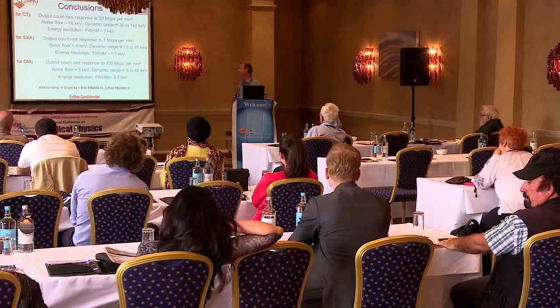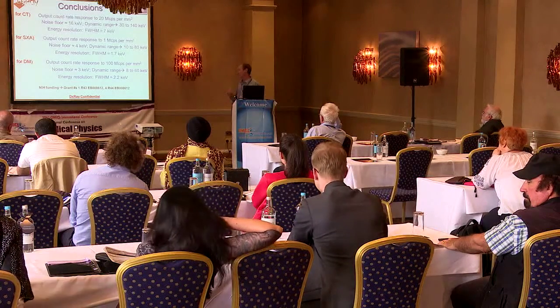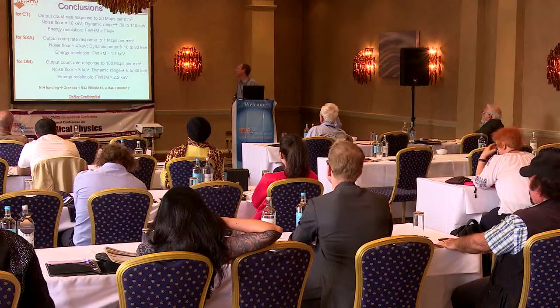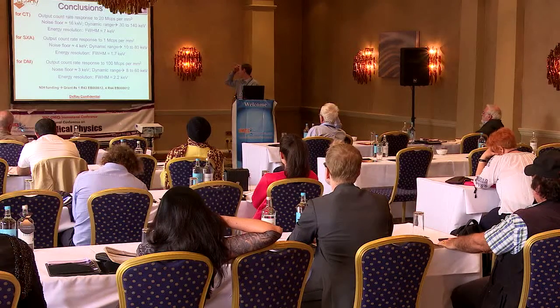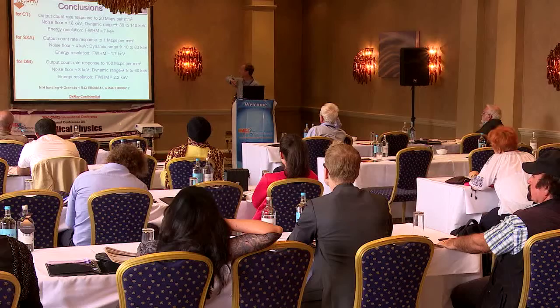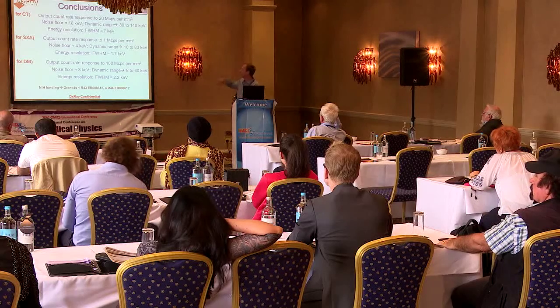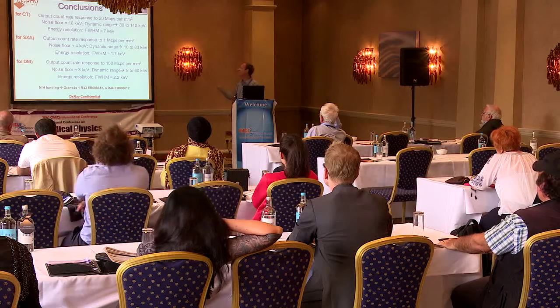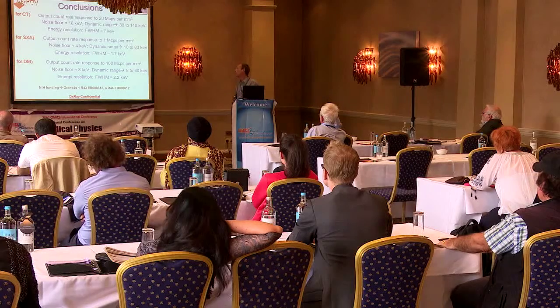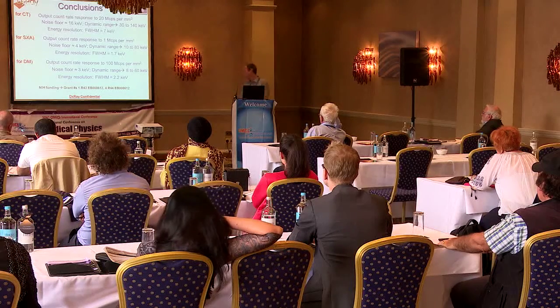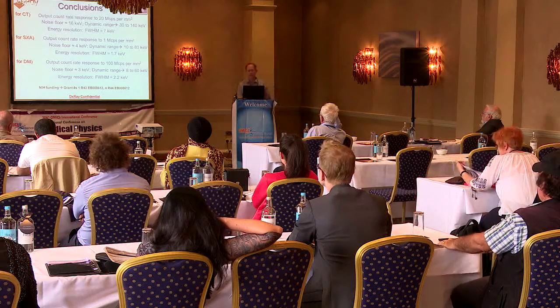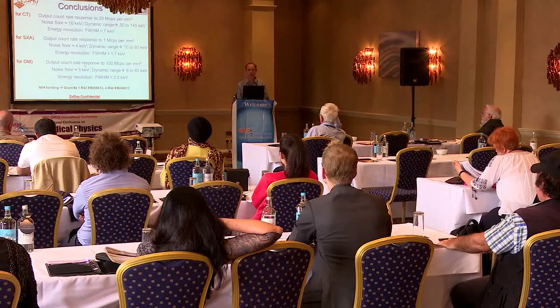And finally, for mammography, we've obtained 100 million counts per square millimeter, a noise floor of 3 keV, a dynamic range between 8 and 60 keV, and an energy resolution of 2.2 keV. The work is funded by NIH grants, and thank you very, very much.